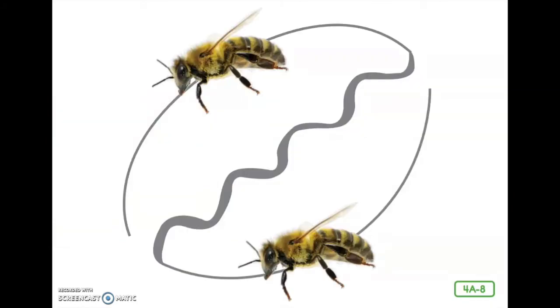When a bee discovers a particularly good source of nectar, it returns to the hive to share its information with other foragers. First, it lets the other foragers smell the pollen so that they can identify the type of flower. Then it performs a complicated and special waggle dance.